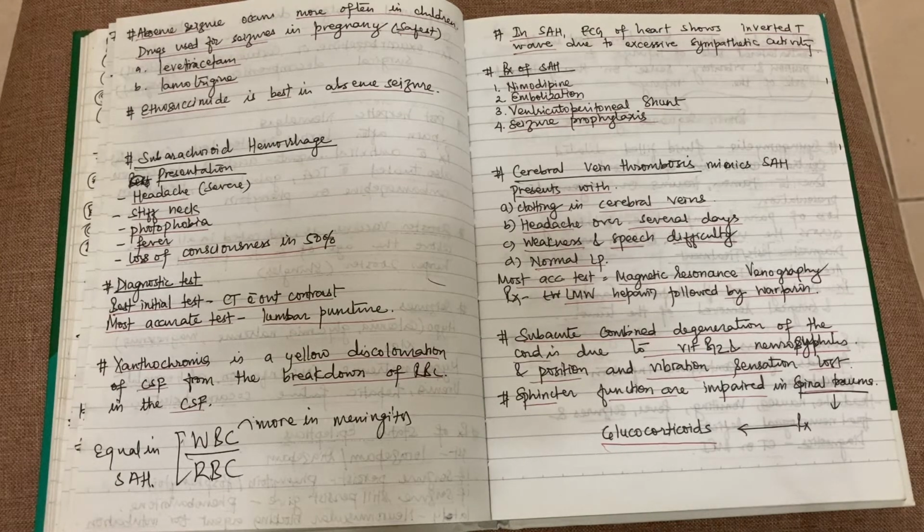Cerebral vein thrombosis mimics SAH, with clotting in a cerebral vein, headache over several days, weakness and speech difficulty, normal LP. Most accurate test is magnetic resonance venography. Treatment is low molecular weight heparin followed by warfarin.